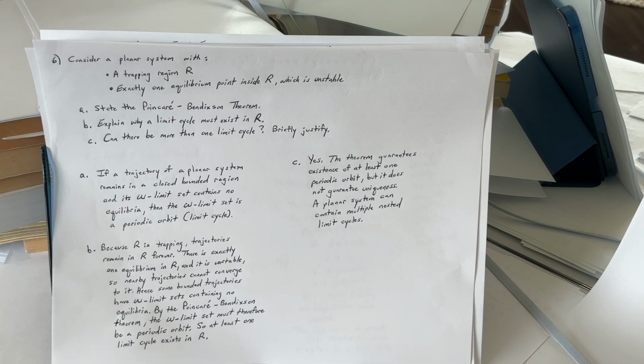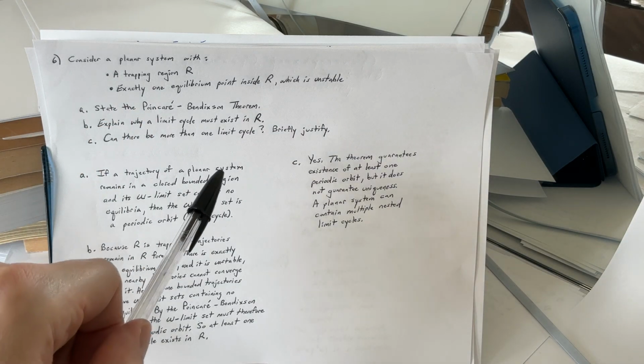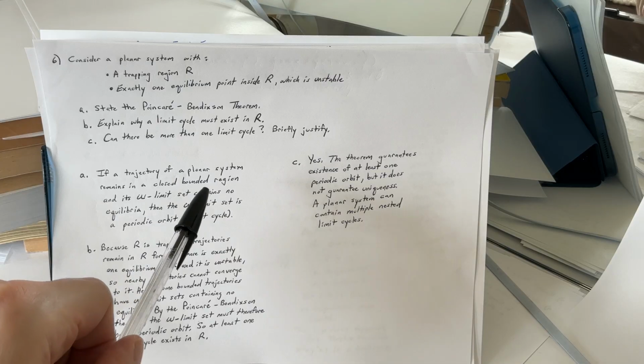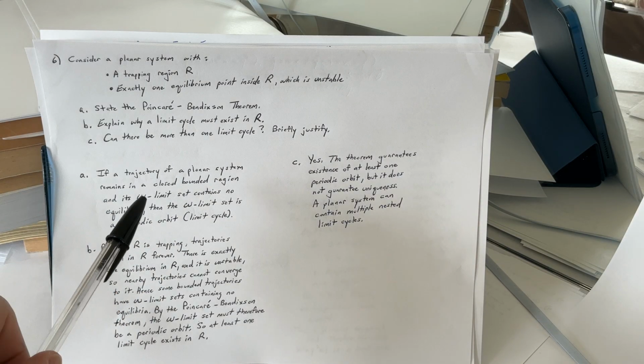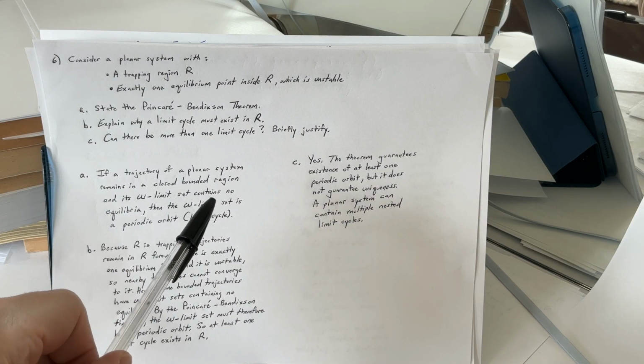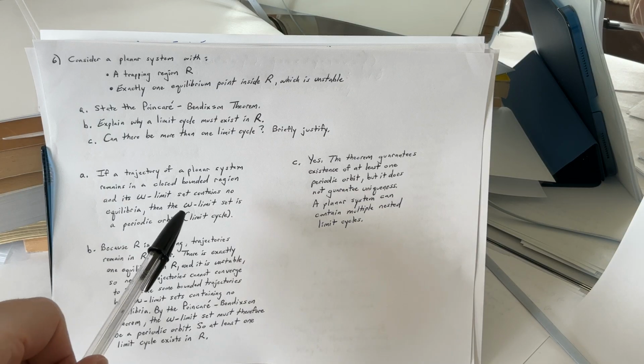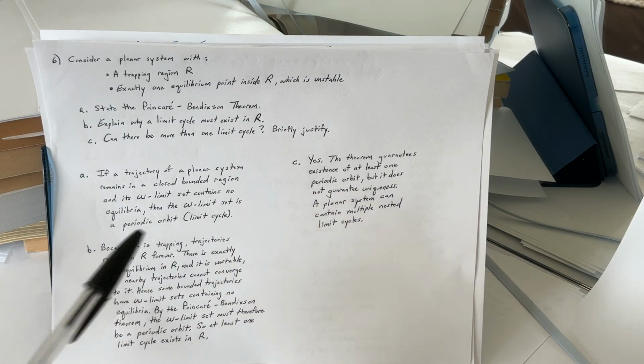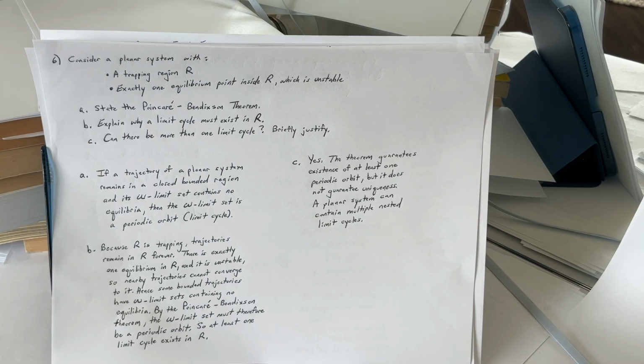So for part A, if we're going to state that, it basically says if a trajectory of a planar system remains in a closed bounded region and its omega limit set contains no equilibria, then the omega limit set is a periodic orbit, a limit cycle. From here, part B: explain why a limit cycle must exist in R. Because R is trapping, trajectories remain in R forever.